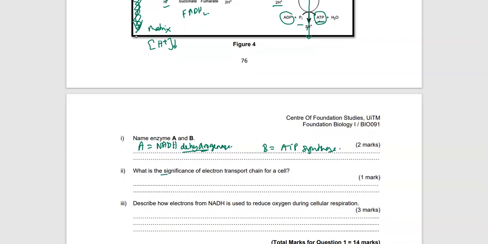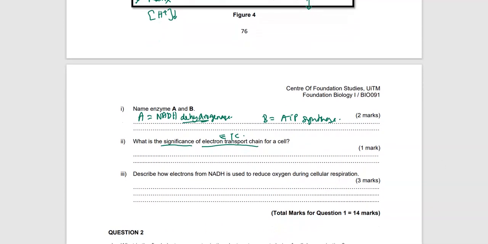So what is the significance? When a question asks for significance, in other words it means give the importance of the subject being asked, in this case the ETC, the electron transport chain.